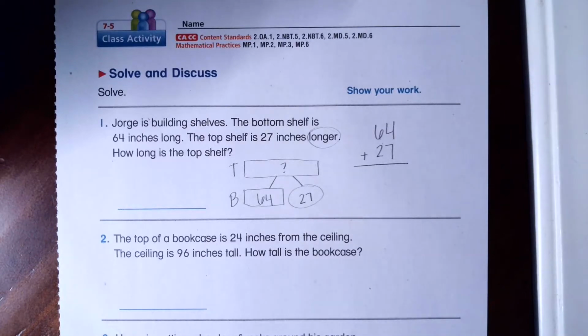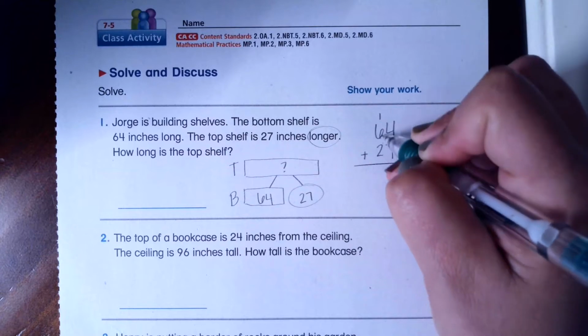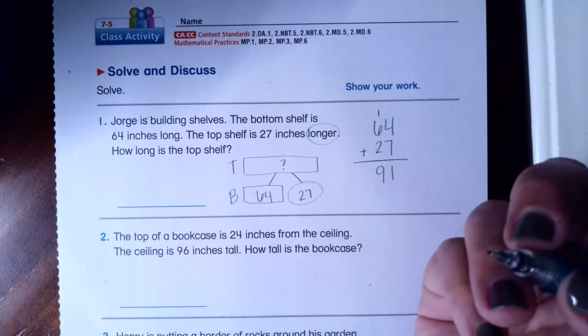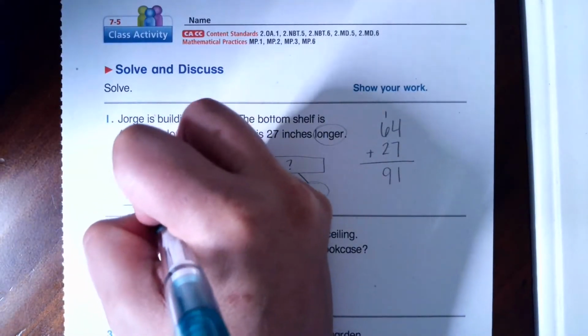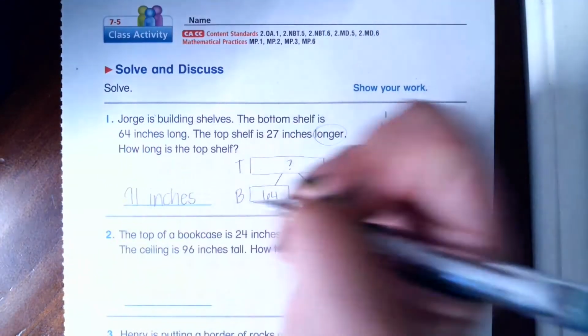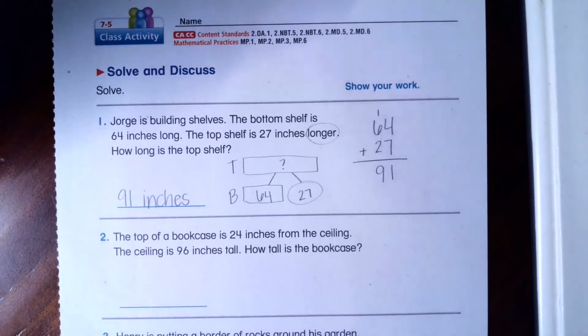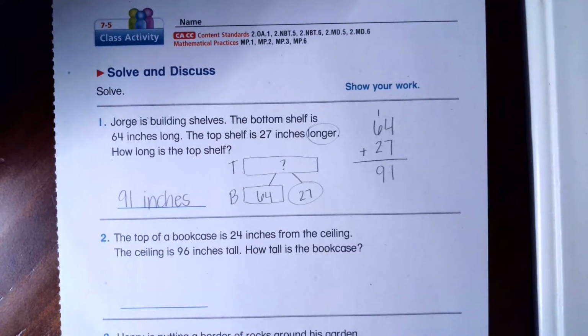When we add those together, we get 91. So 91, and our label is inches. Actually, not our label, it's called a unit. So here it doesn't have a box or a spot for your unit. So please be careful. Make sure that you do both the number and the unit.